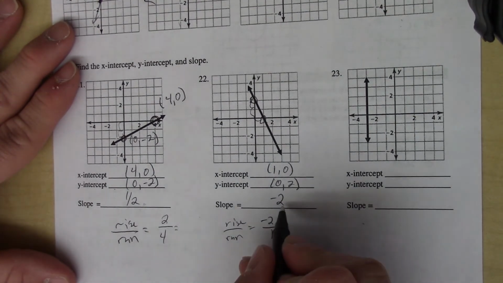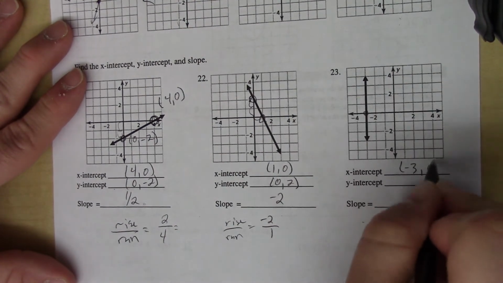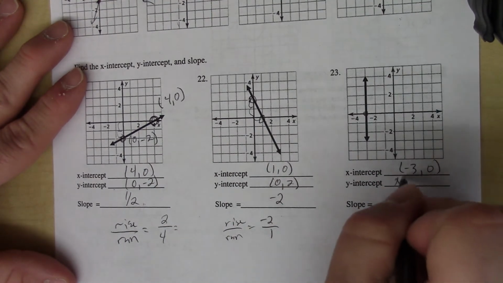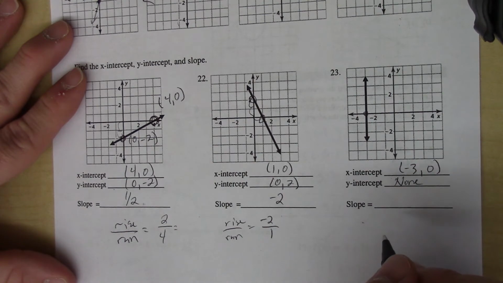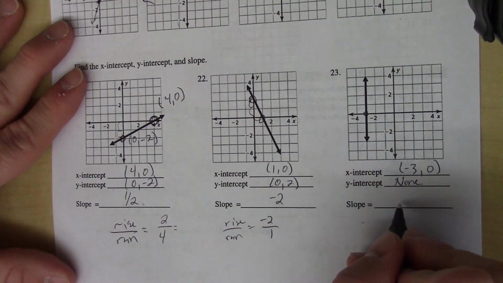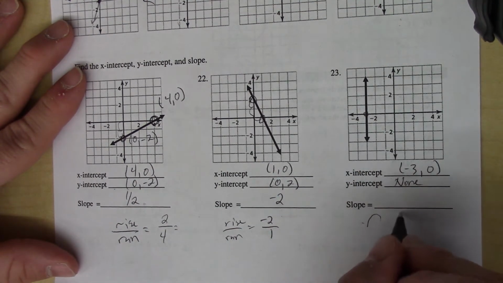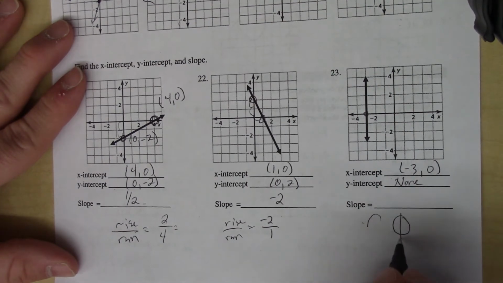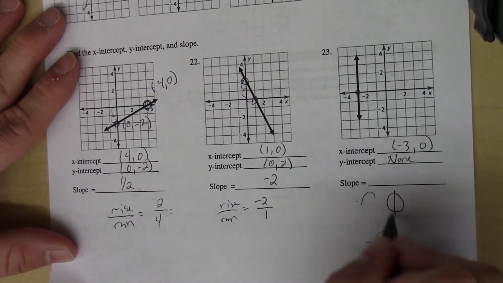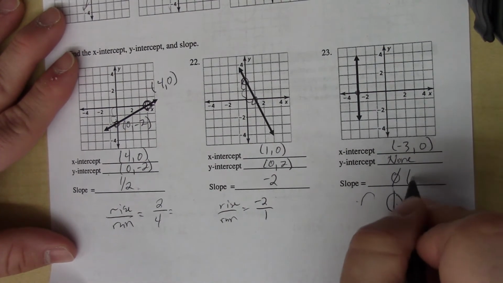Okay? But it's not the same here. On this one, x-intercept, well, that's pretty clear. That's at negative 3, 0. The y-intercept, though, this never crosses the y-axis. So none, right? Don't put 0, because 0 would mean it crosses right here. Okay? None. The slope here, though, when you have a line like this, if you put a 0 through it, that's the undefined symbol. Whereas if I have a line like this, that's just 0. So if you can put a line through and it gives you the undefined symbol, then the slope is undefined.